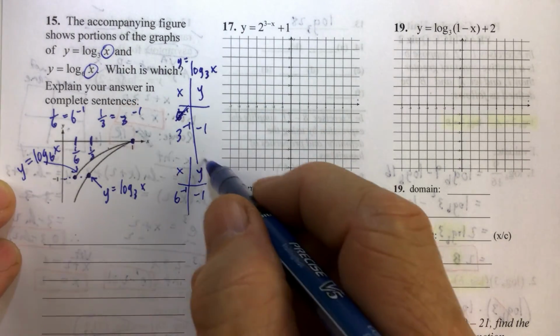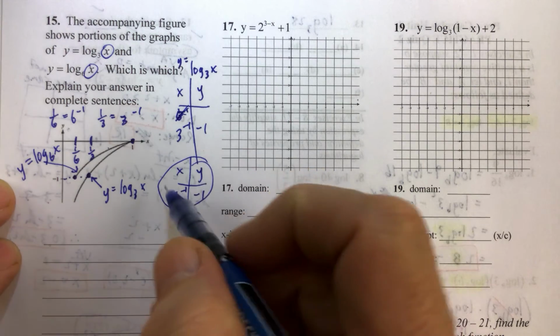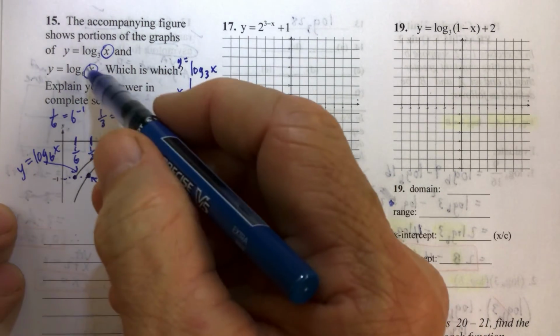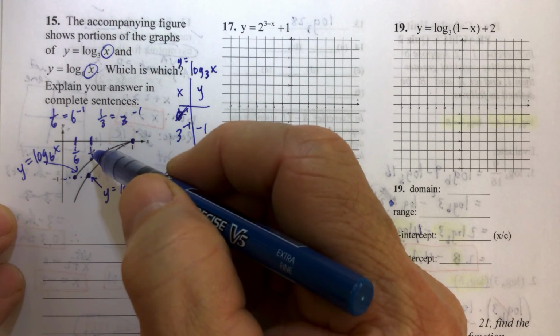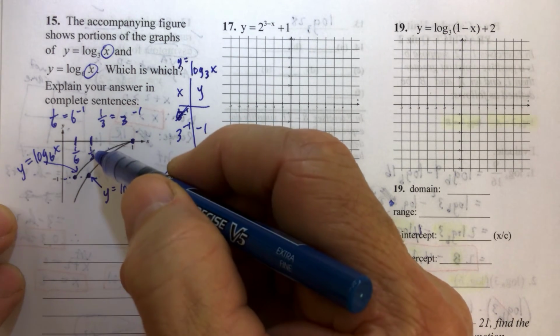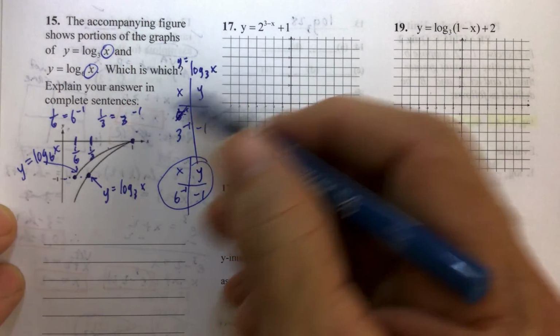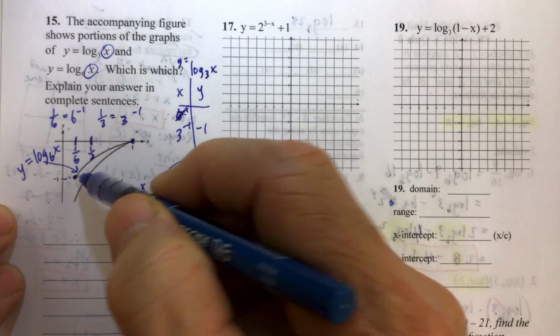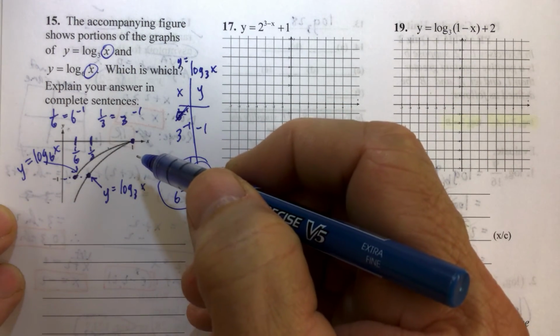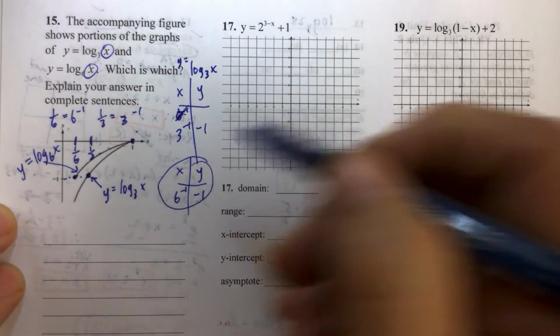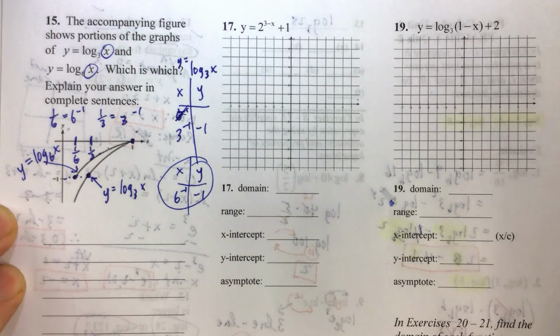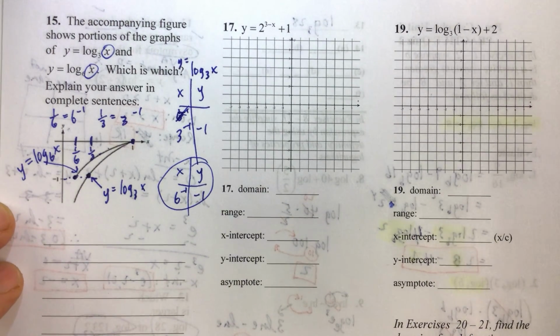And just for those same reasons, if you plug 6 to the negative 1 into the log base 6, it's at the same height as if you plug 1/3 into the log base 3 of x, and those are the same. And the only way for this to work is if the log base 6 is the one on top and the log base 3 is the one on the bottom. There are other ways you could explain that as well.